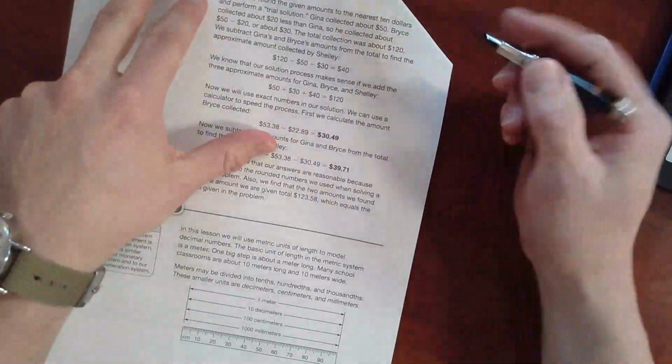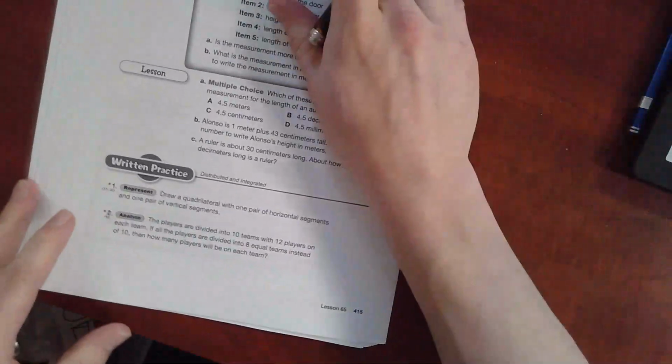Let's see. We round to the given nearest. Oh, sorry. Next page is this way. I know how pages work.